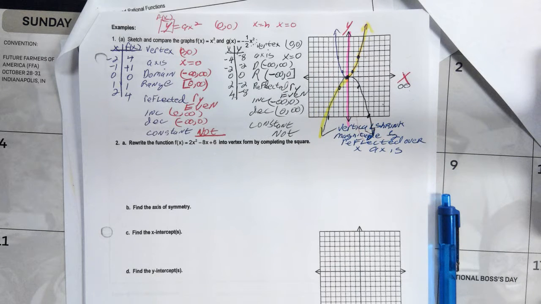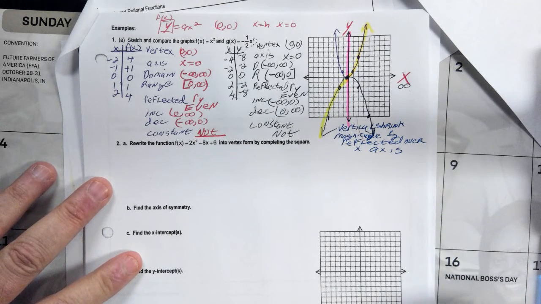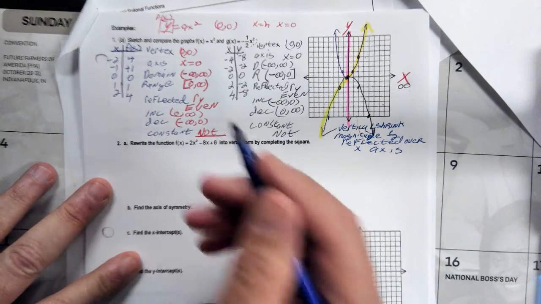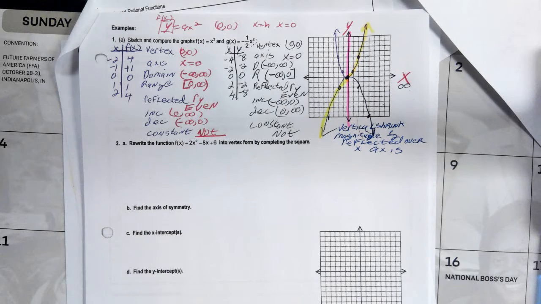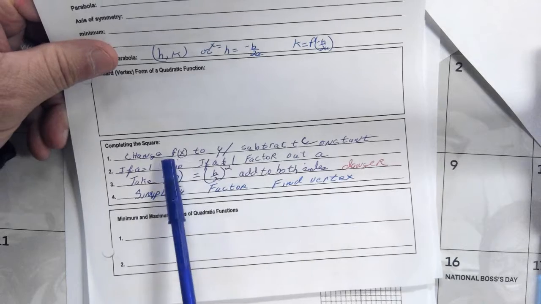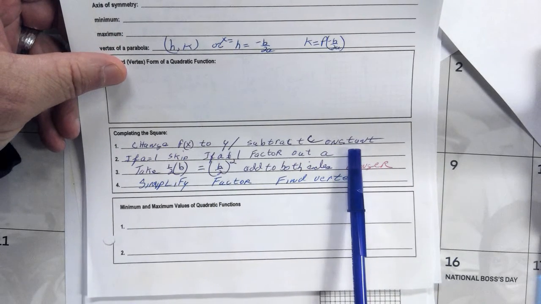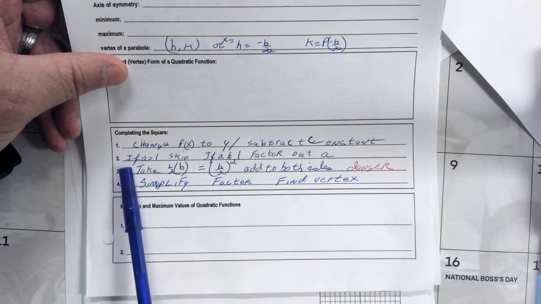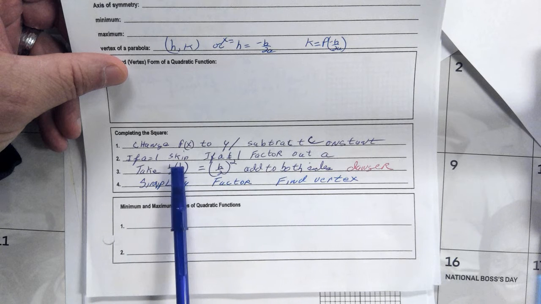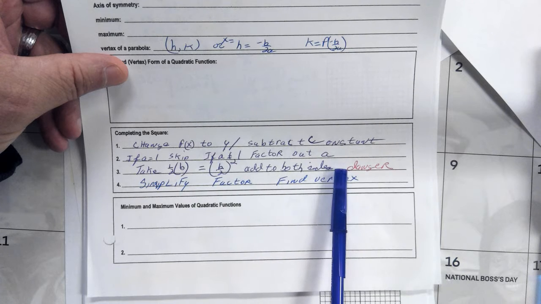Now here comes completing the square. I get tired of doing this every year, but I will do it with you. To complete the square, these are the steps you would follow. You're supposed to change f of x to y. Subtract the c constant. The next step is if a is 1, we're going to skip that step. But if a is not 1, you have to factor out the a.